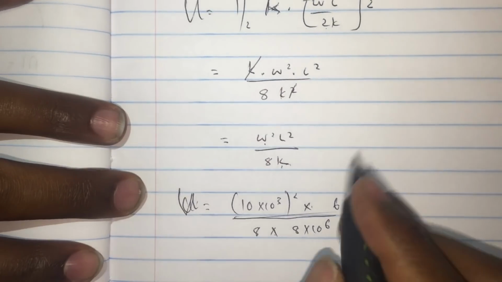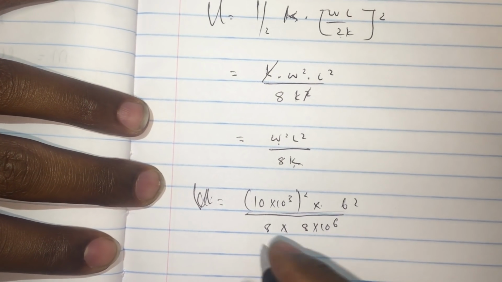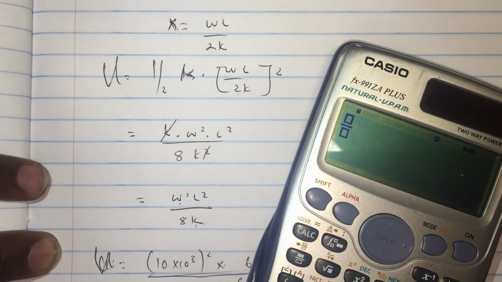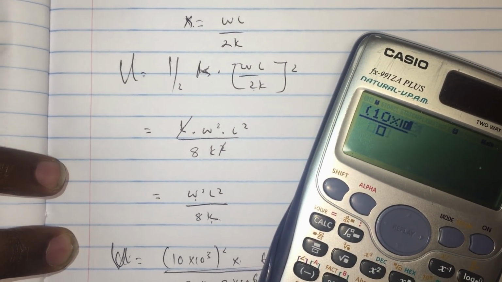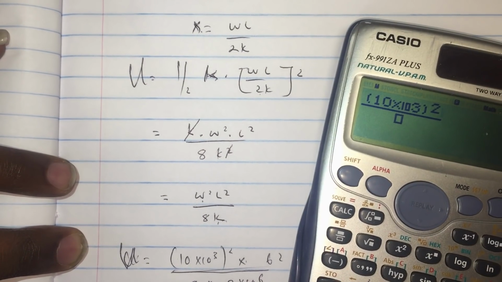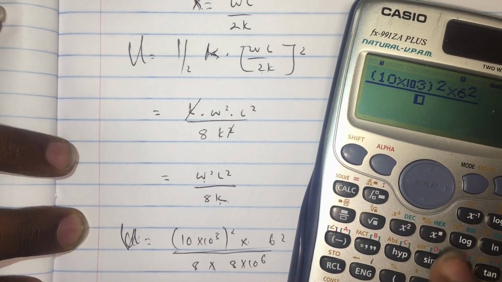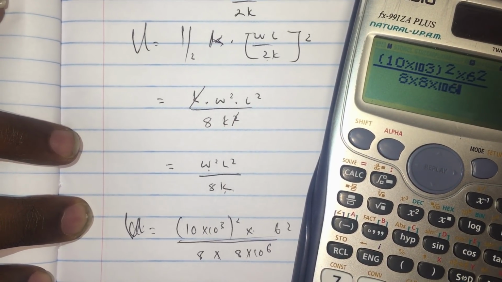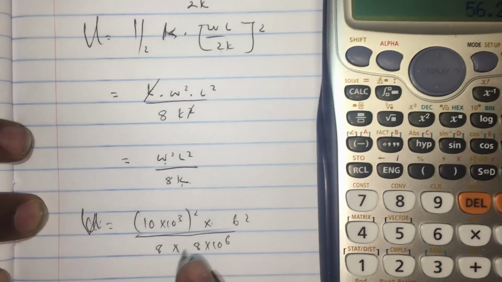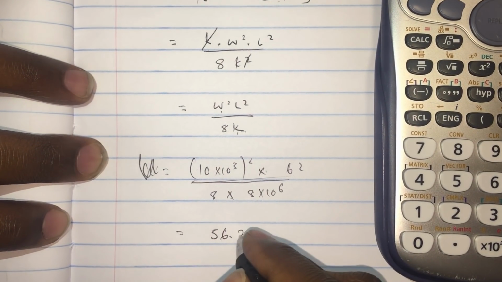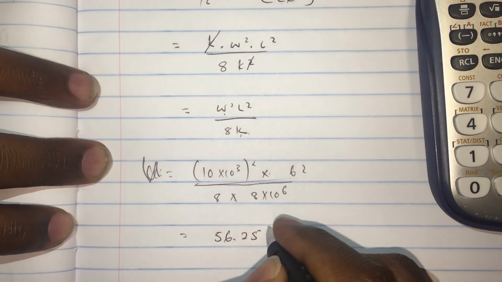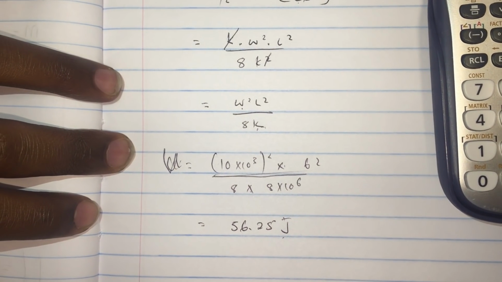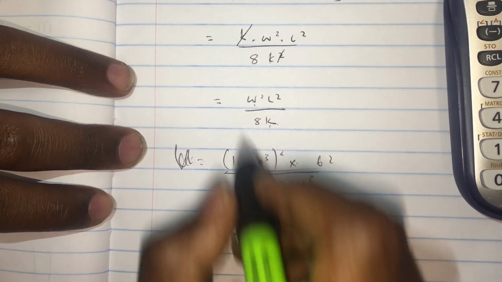Put them into the calculator: 10 expand 3 squared times 6 squared over 8 times 8 expand 6. So we get 56.25 joules. So this is the strain energy within the spring.